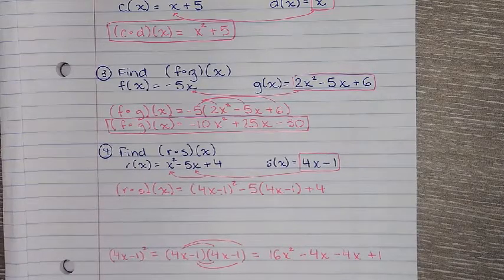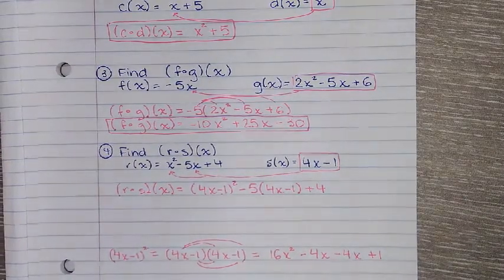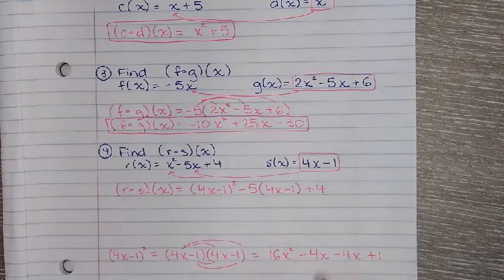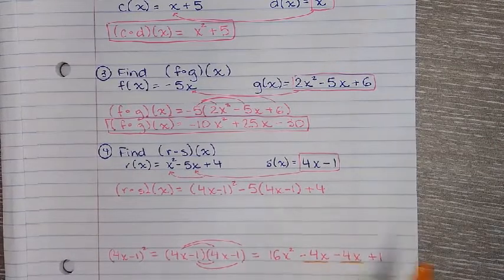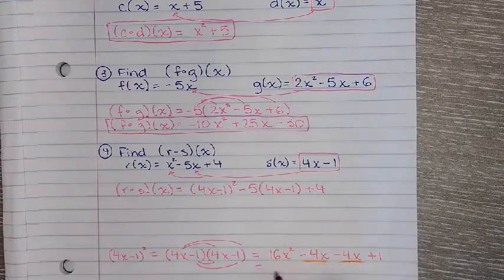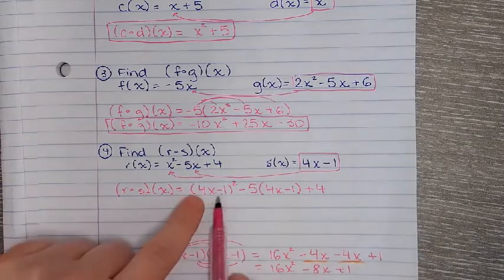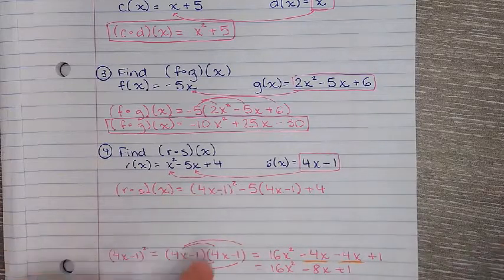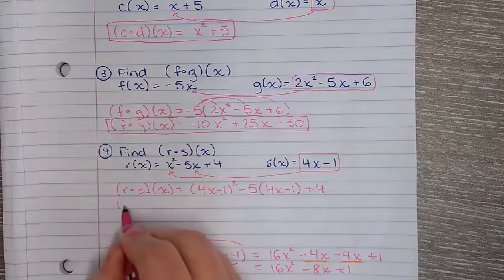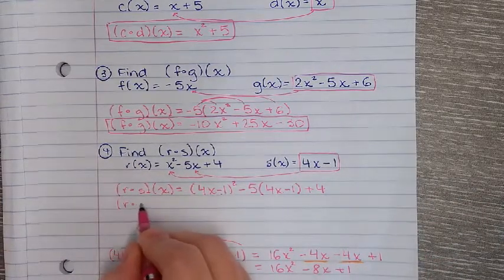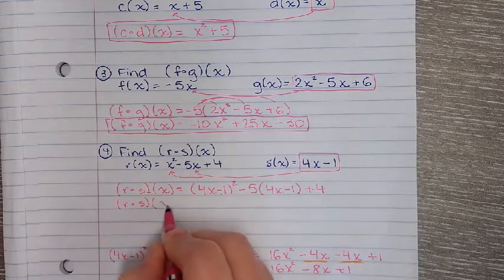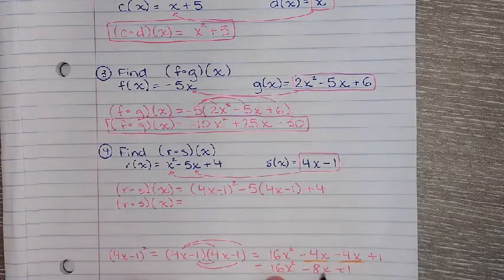Now you're going to combine like terms. This combines with that. When you combine, you add. So right here I have 16x squared minus 8x plus 1. So all this work just for this part right here. So I'm going to bring that back to whatever we were doing here. So r compose s of x. So I'm going to get this information from over here.